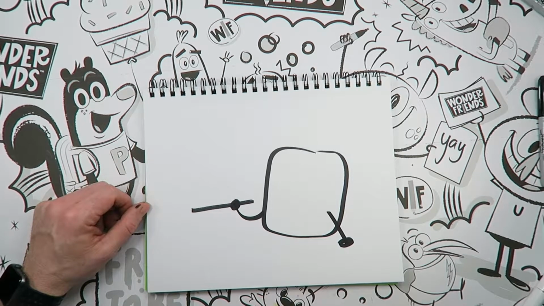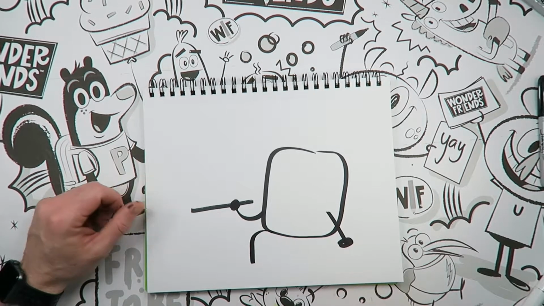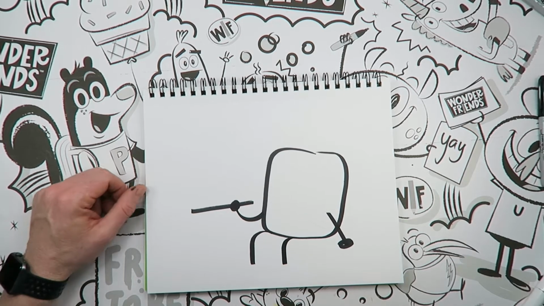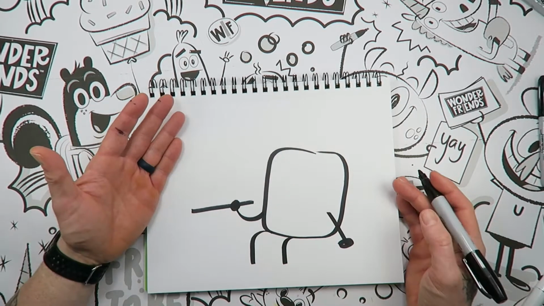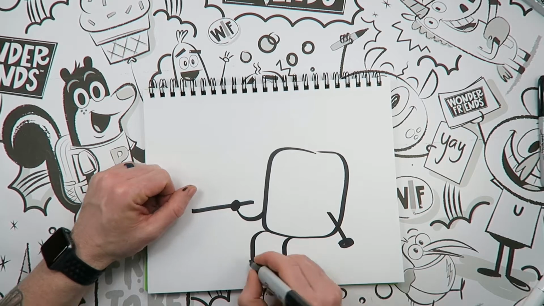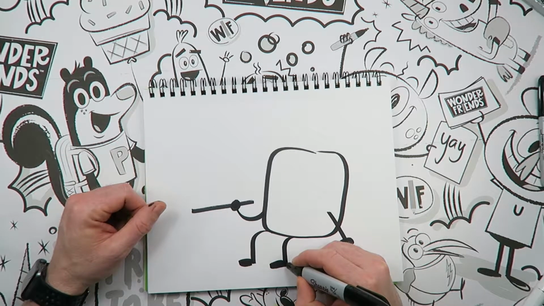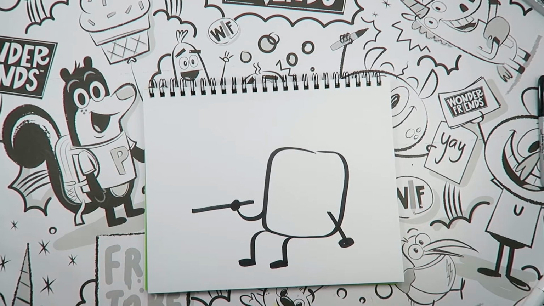So far, so good. All right, and we're going to draw one leg like this, and another leg like that. Now what this is going to do is show that our character is sitting down, and I'll show you how we're going to do that. And I'm just going to put on the end of that two little shapes just like this. And again, keeping it very simple.